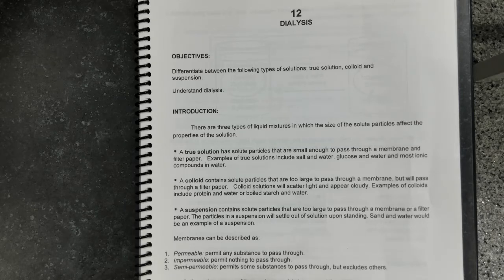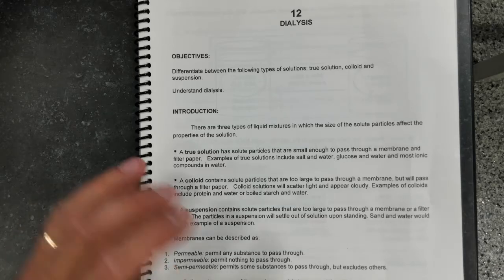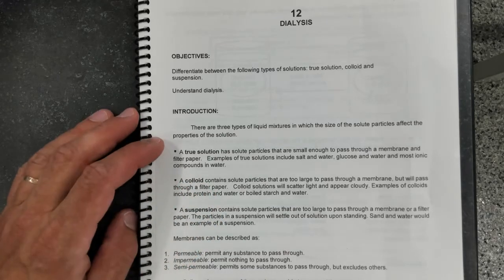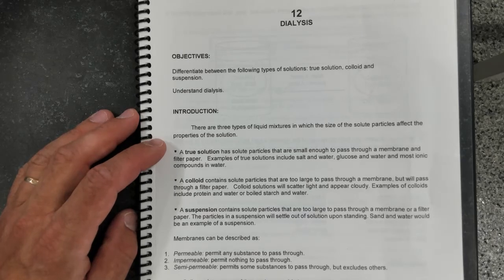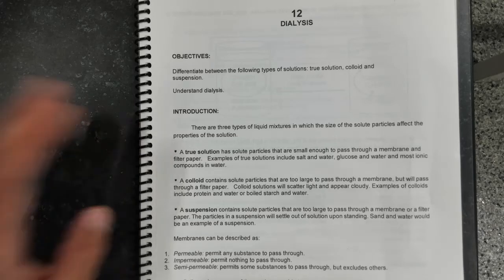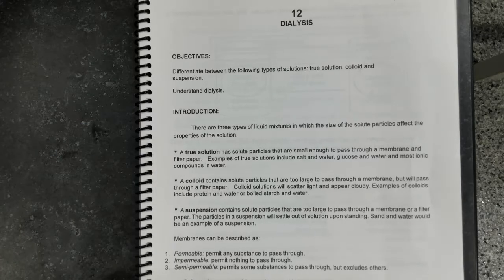Now, the membranes that we were talking about can be of one of three types. They can be permeable, where any substance can pass through; impermeable, where nothing passes through; or semi-permeable. They allow some substances to pass through, but not others. Cell membranes belong to the semi-permeable type. They allow the diffusion of some particles, but they do not allow the diffusion of other particles.